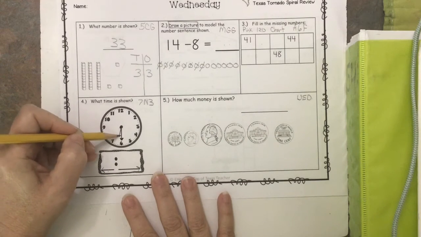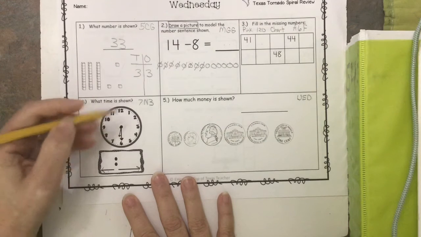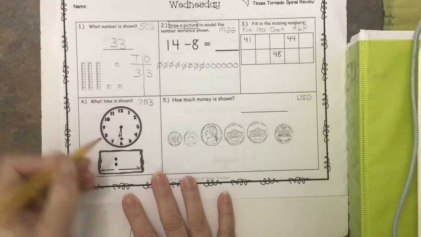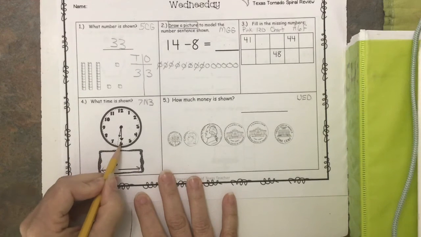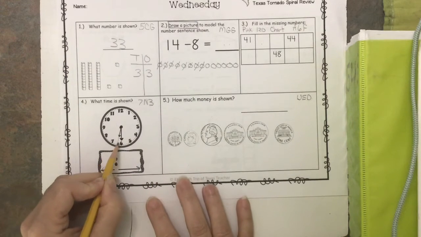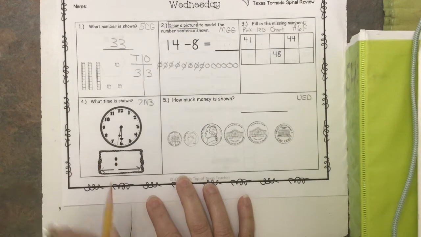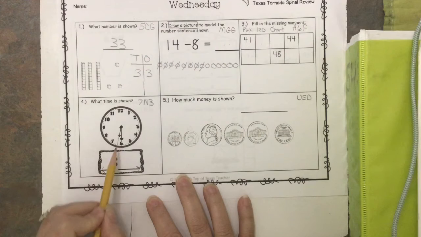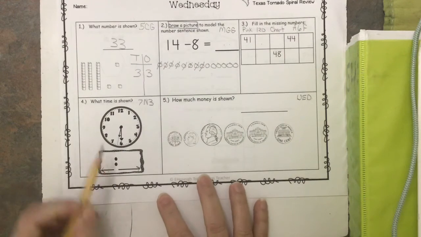So what number is the short hand pointing to? A lot of times we can extend that out and you'll see that it's between the 6 and the 7. So when it's between two numbers, we choose the smaller number. So which number do we need to choose?